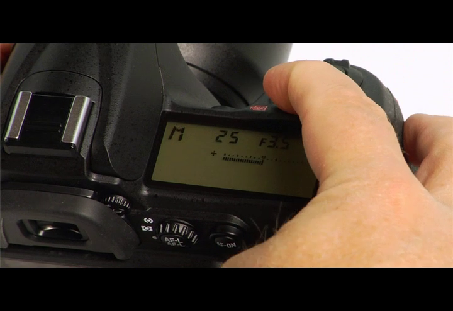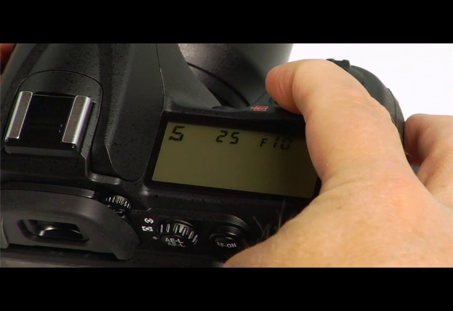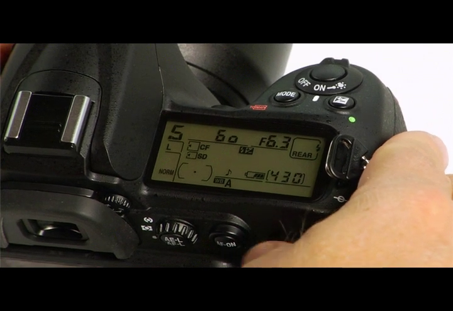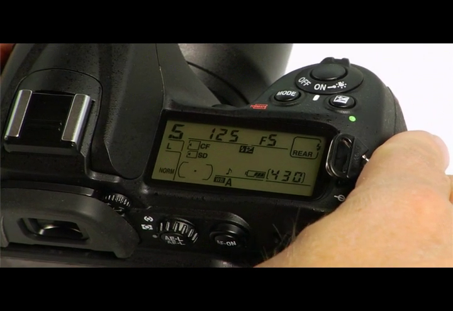To use this setting, press the Mode button and rotate the main command dial until you see an S in the control panel and viewfinder. Turn the main command dial again to select from the range of shutter speeds.